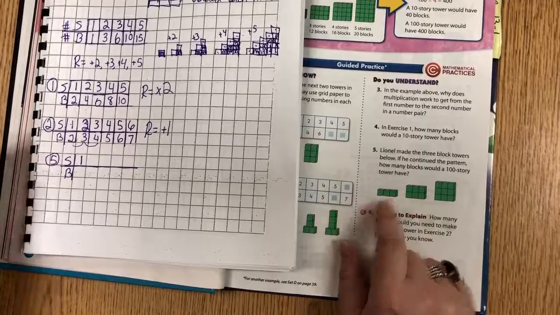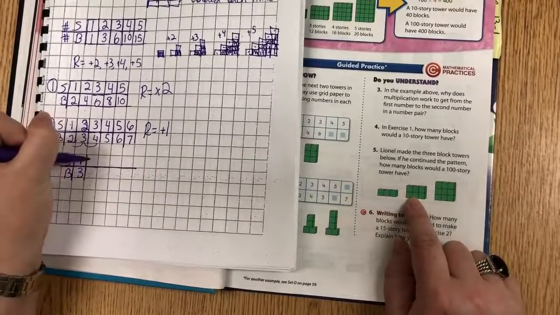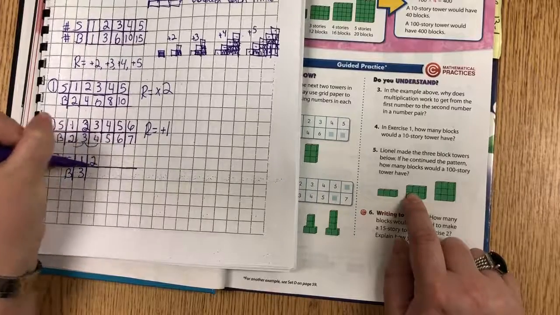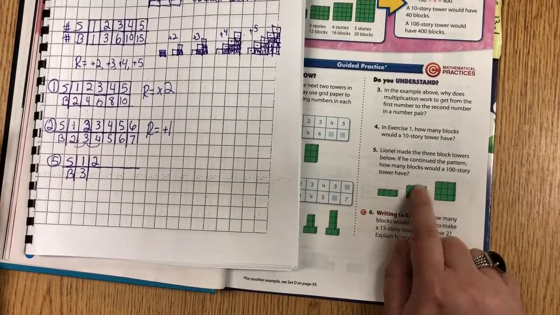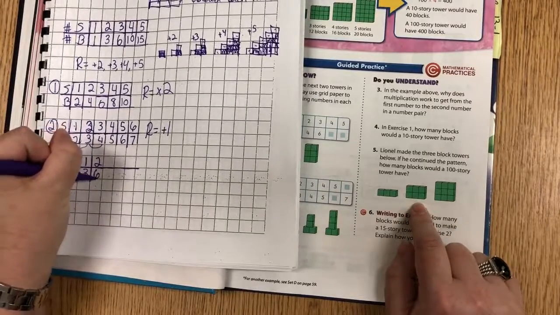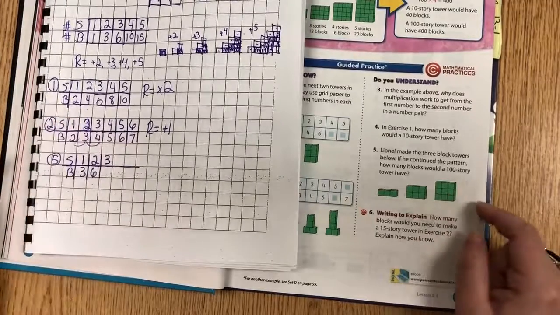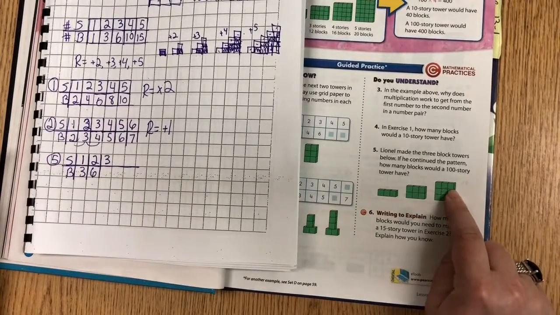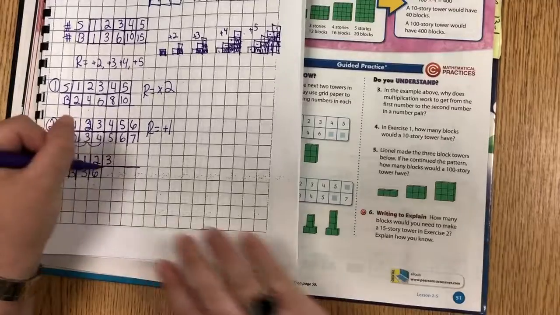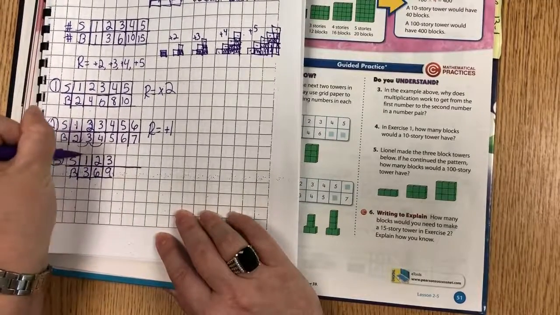1, 2, 3. The second story has another 3 added on top of it, giving me how many in all? 6. Okay, the third story has added another 3 to it. So now how many do I have in all? 9. So just from doing that, I can tell what my rule is going to be.